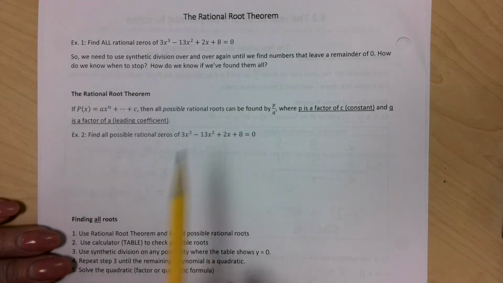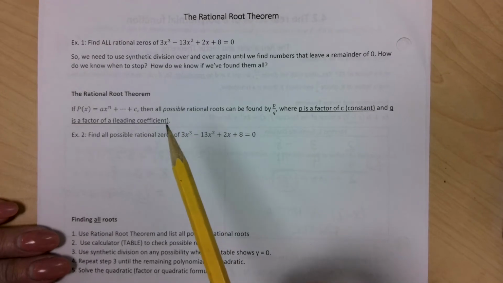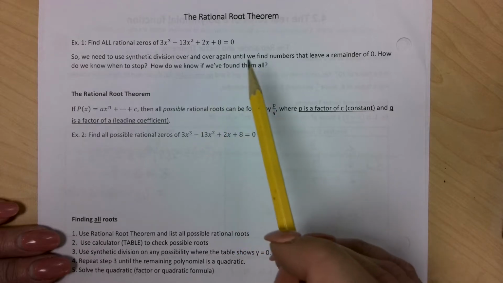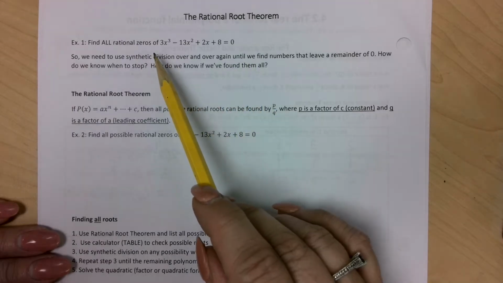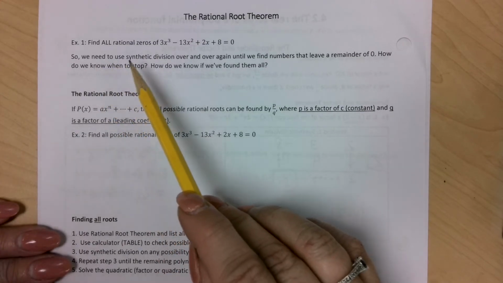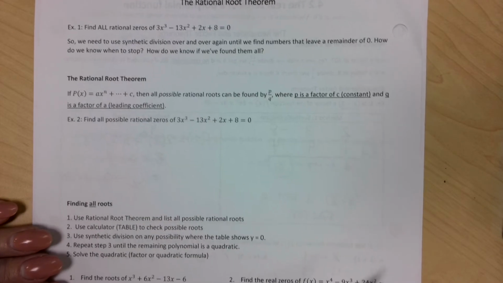Earlier, we learned how to determine whether a value or a factor is a solution to a polynomial. Now we're going to find all of the rational zeros of a polynomial. So we need to use synthetic division over and over again until we find the numbers that leave a remainder of 0. Well, how do we know when to stop? Or how do we know if we found them all?